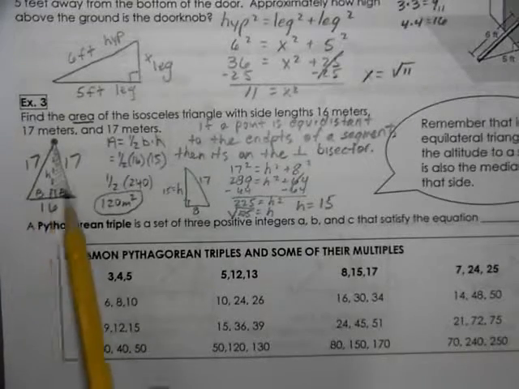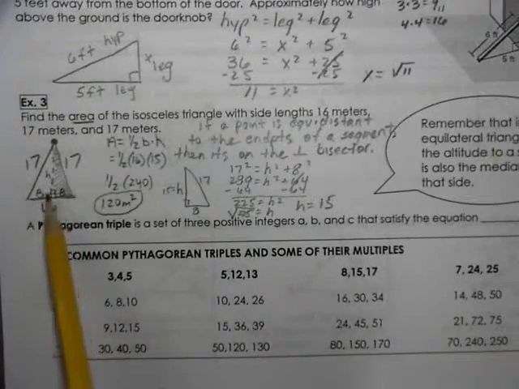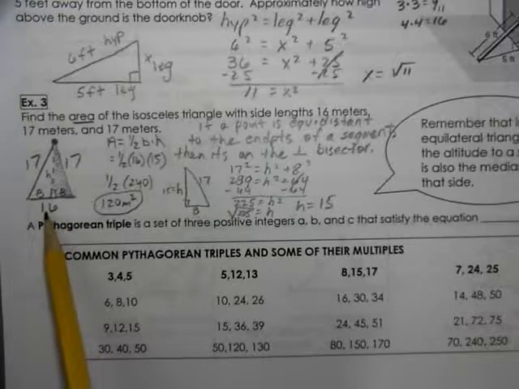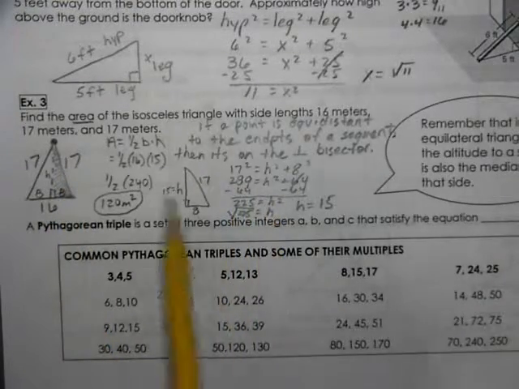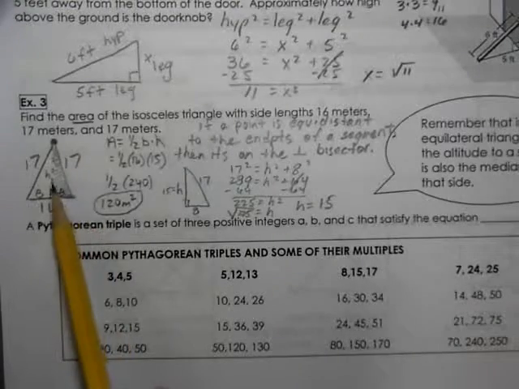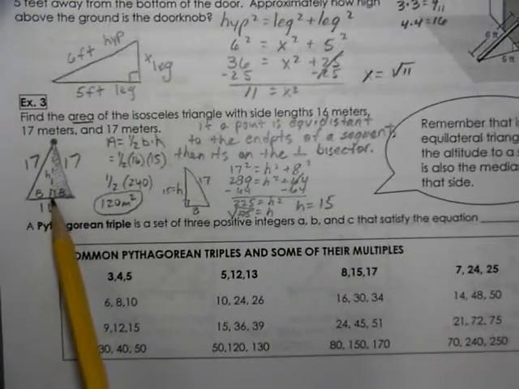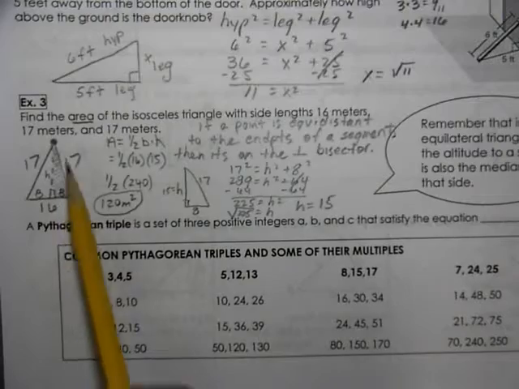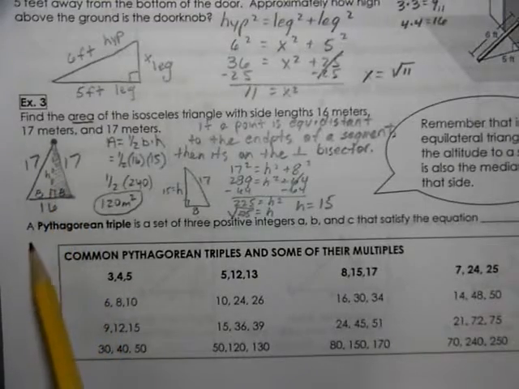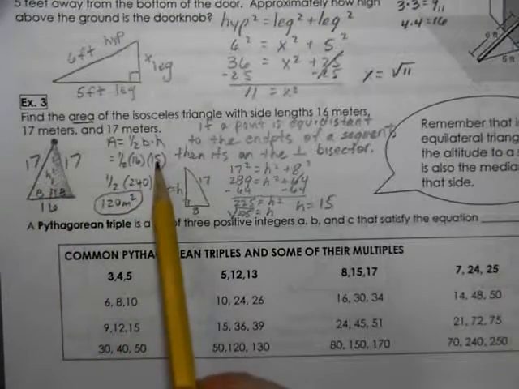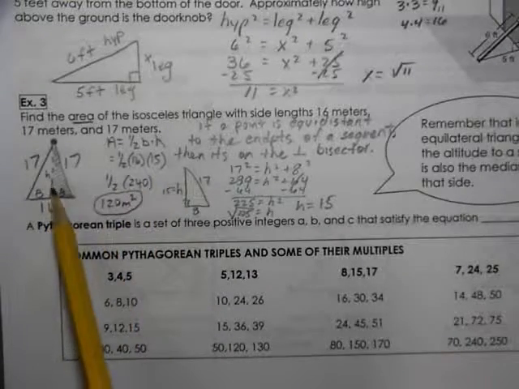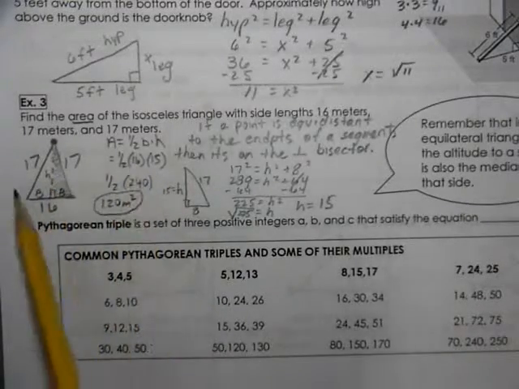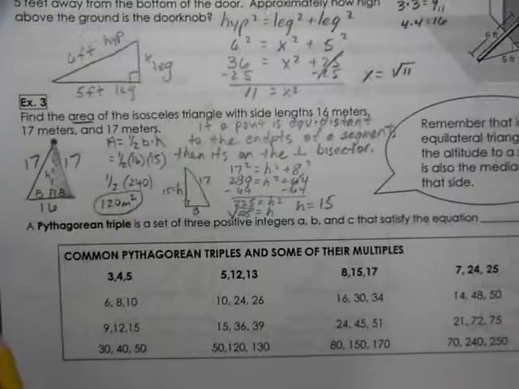So we know that it cuts this base side exactly in half. So we can use that to our advantage to do the Pythagorean Theorem. And that helps us find the height of the triangle, because 17 is not perpendicular. The height has to be perpendicular. So that gets us the value of 15, which helps us calculate the area of the whole triangle. So we use the whole 16.